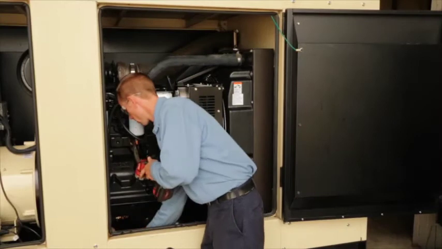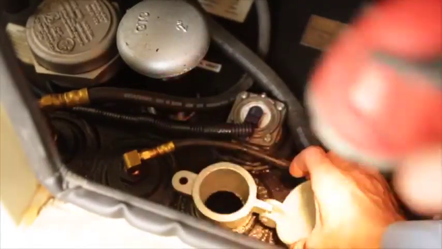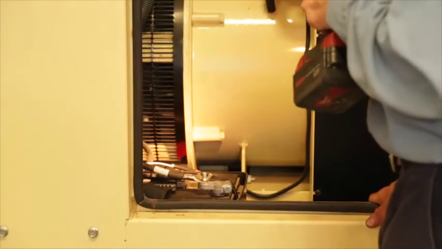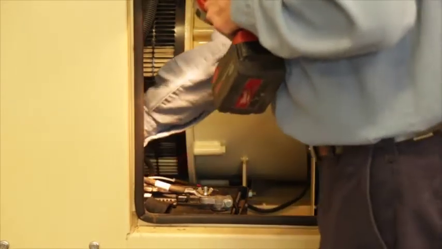If the unit cranks but does not start, check the fuel supply. Should the overcrank alarm occur, visually check all battery connections, battery fuse, and starter motor connections.